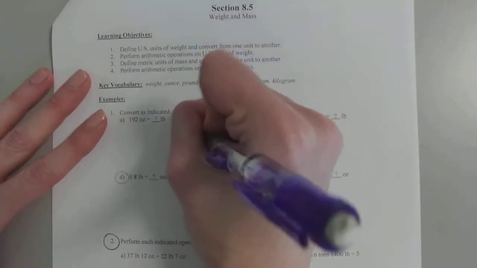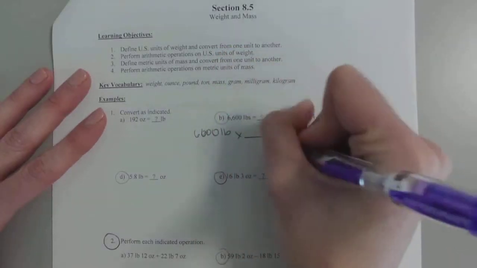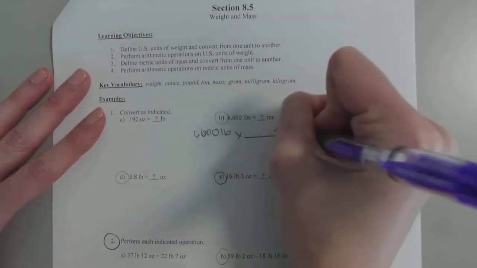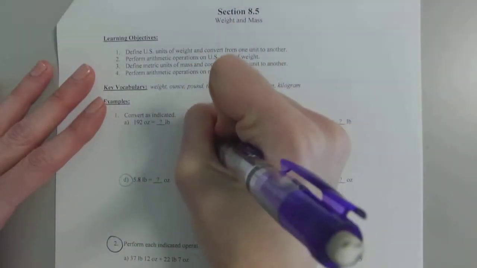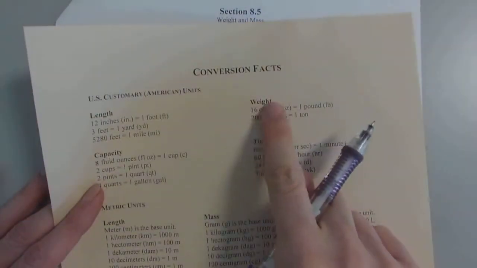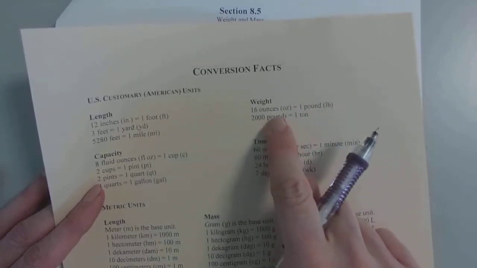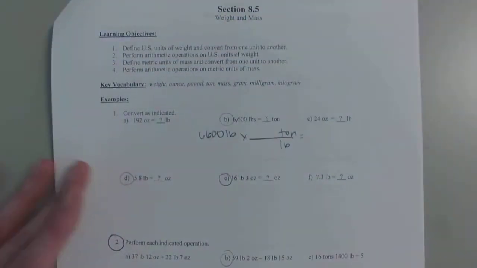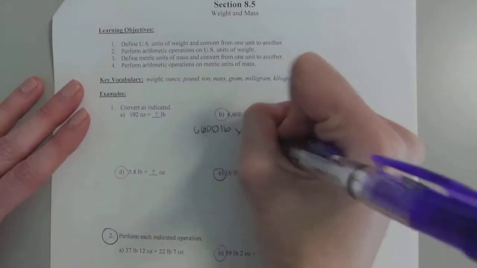If we have something that weighs 6,600 pounds, and we want to know how many tons it is, we'll put pounds on the bottom, tons up top. And you just look at your conversion. What's the conversion between pounds and tons? Well, now that we're dealing with weight, we're going to look under the weight section, okay? A pound is labeled LB, and 2,000 pounds is 1 ton. So where am I going to put the 2,000, on top or bottom? It's going to be on the bottom because 2,000 pounds is 1 ton, right?